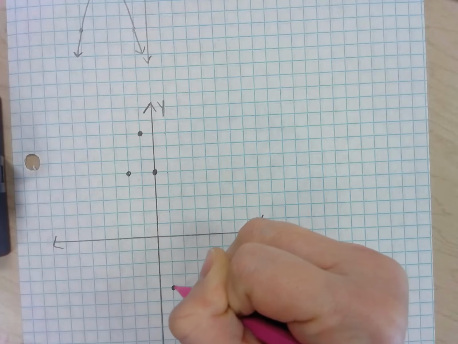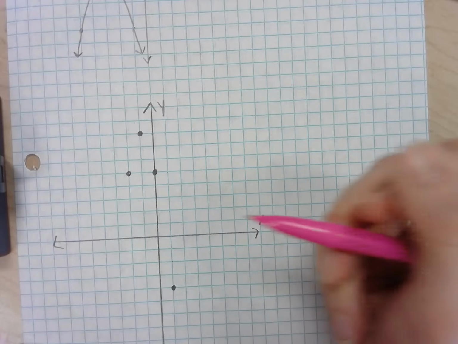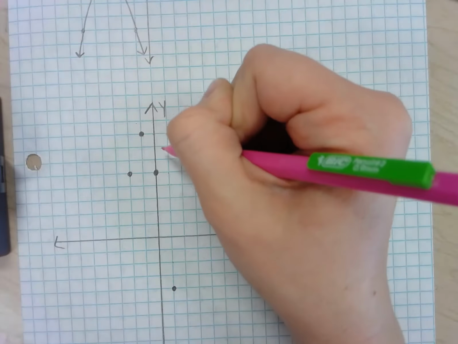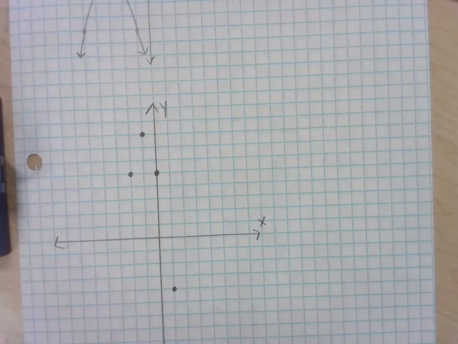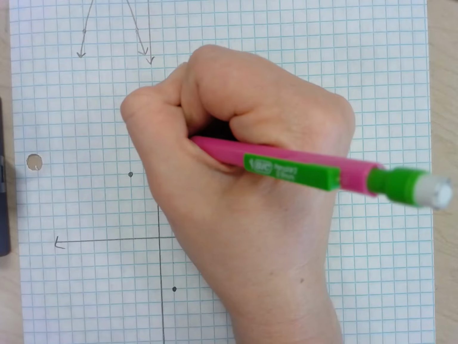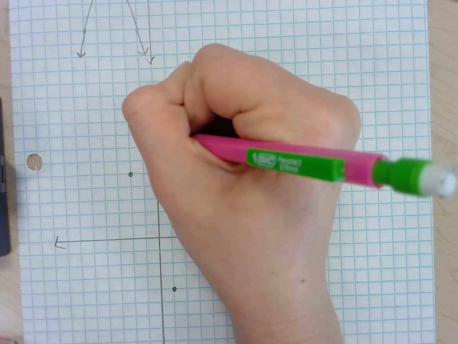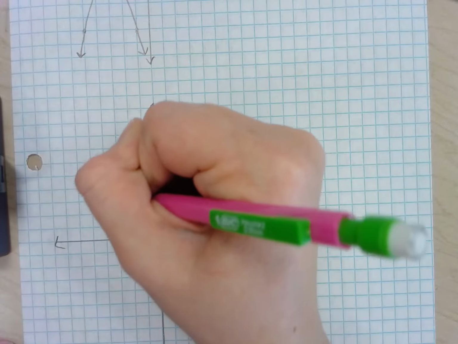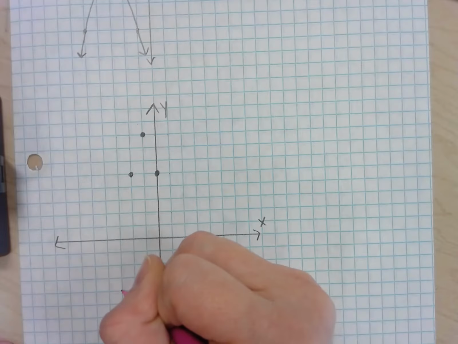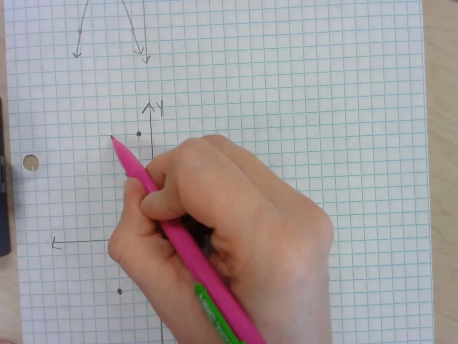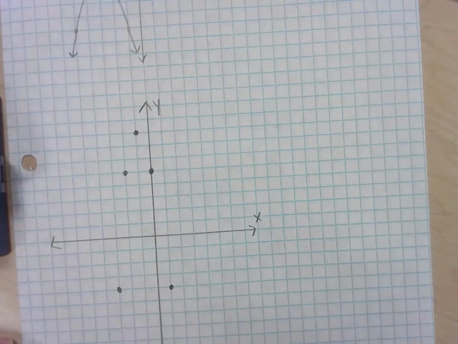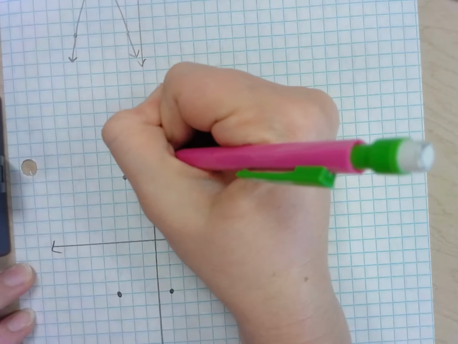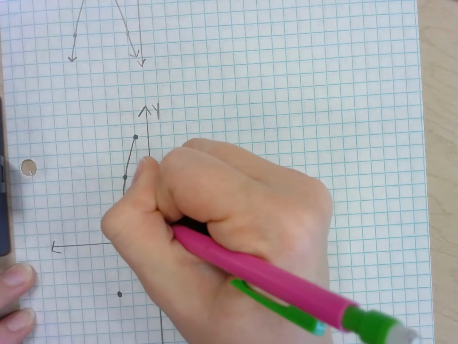Should be there on our graph. 2 x values away and 12 y values. So again, go in the opposite direction. If you already went positive x values, now go negative x values. So here, we went 2 x values away from our vertex and negative 12 down. Connect those with a smooth curved line to make that parabola U shape.